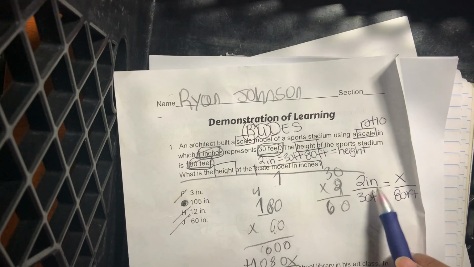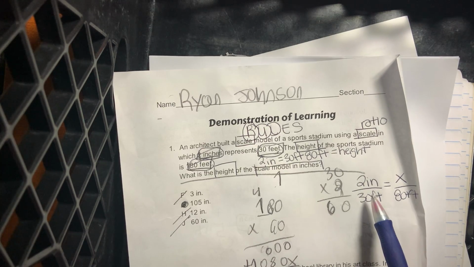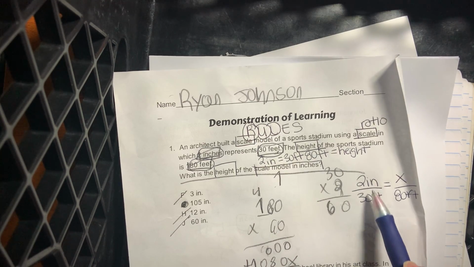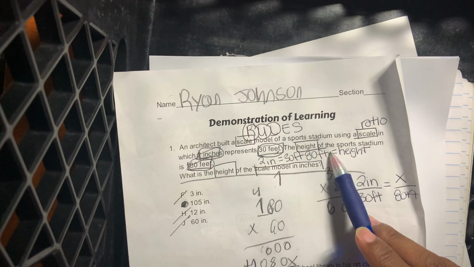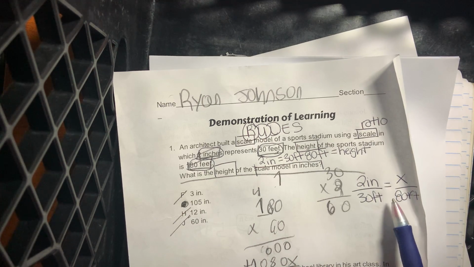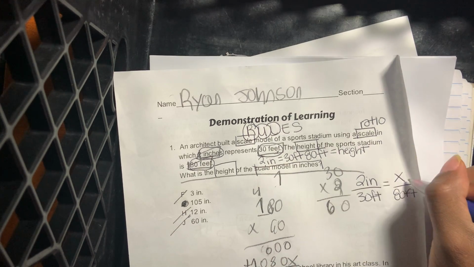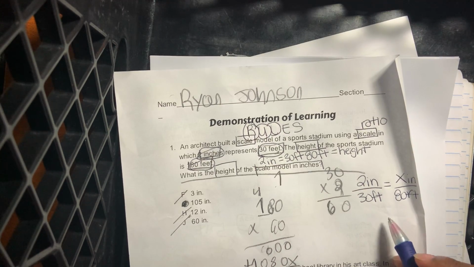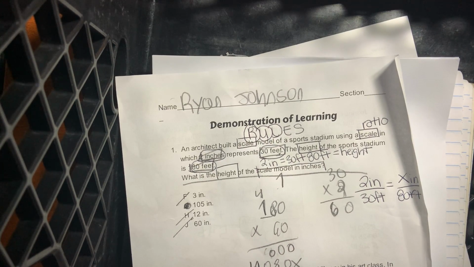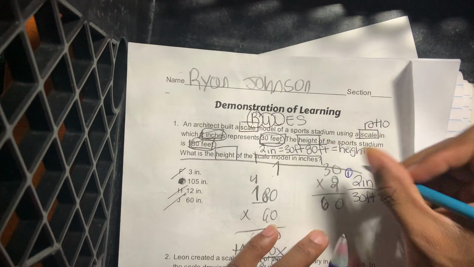Now remember, we have to have inches to feet and we have to stay consistent. If we have inches in the numerator and feet on the denominator for our scale, when we're looking for the height of the actual sports stadium, we have to keep it the same way. So 80 feet has to remain on the denominator and X in inches is what we're looking for. So now let's do the butterfly method, okay? This is our first step.